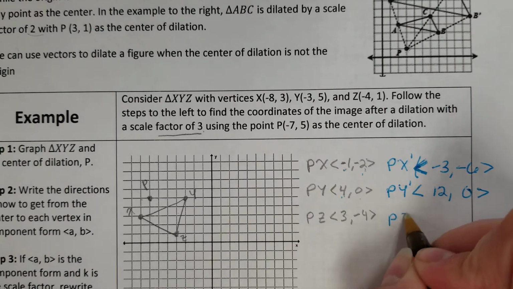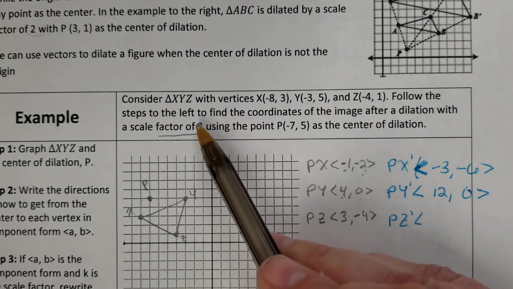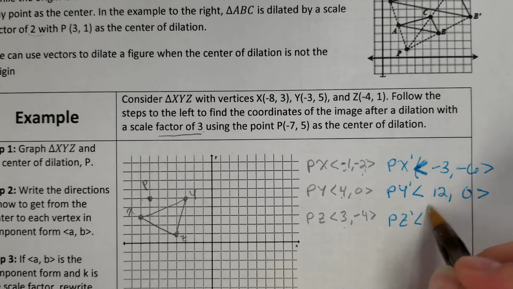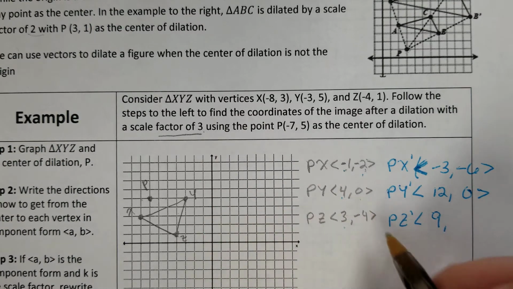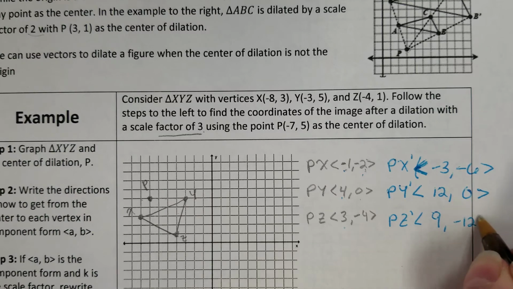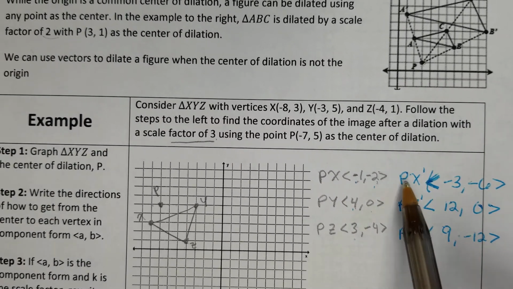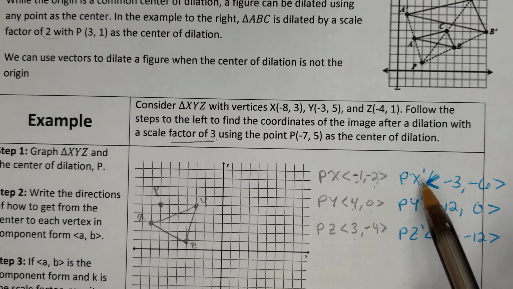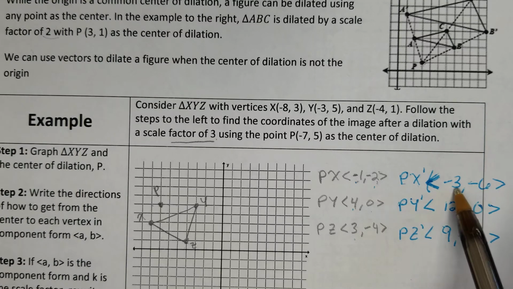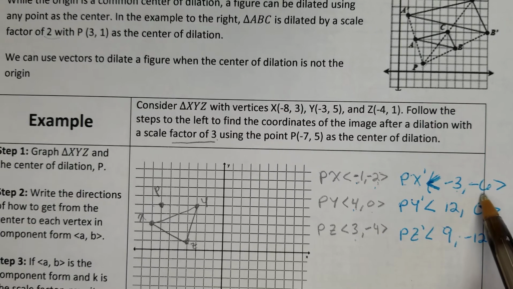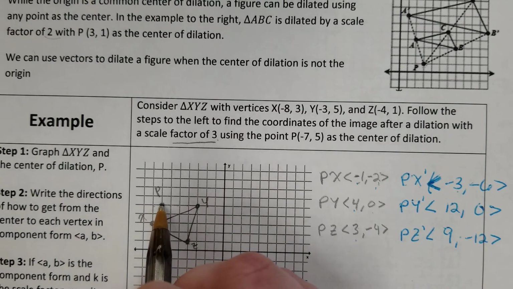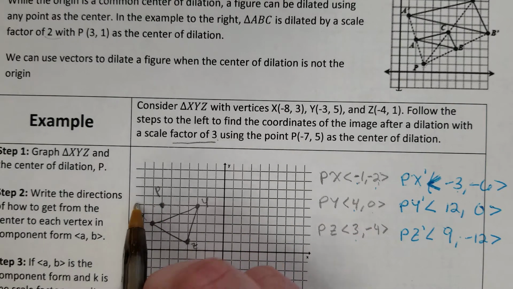And then P to Z prime, take 3 times 3, 9, and 3 times -4, which is -12. Now these are our new movements. So to go from our center of dilation to X prime, you go back to P, and you go 3 to the left and then 6 down.